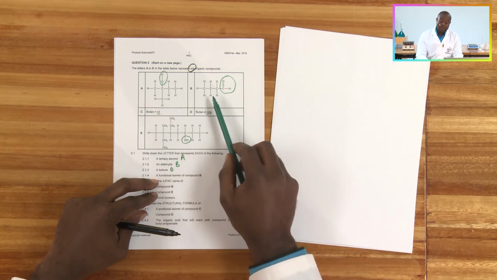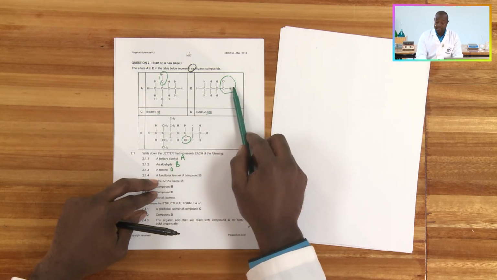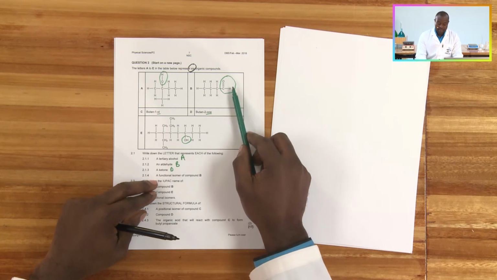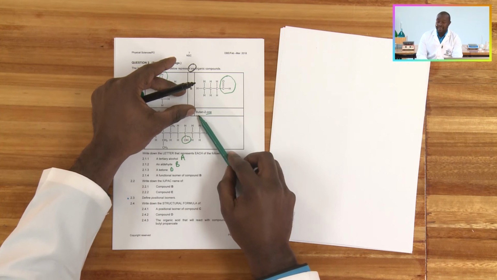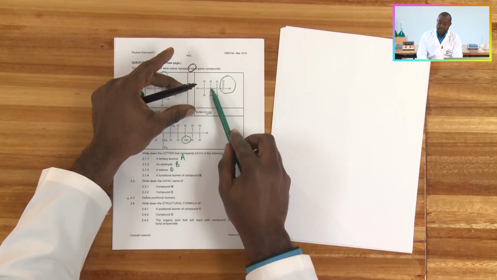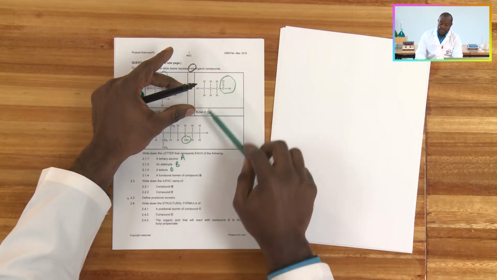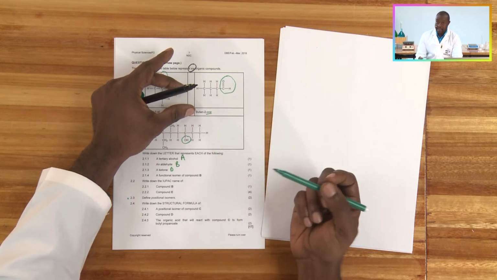So the functional group for this compound is going to be a ketone, and our ketone is going to be D. "But" means that there are 4 carbons, and here there are 1, 2, 3, 4 carbons. So these 2 are going to be functional isomers.